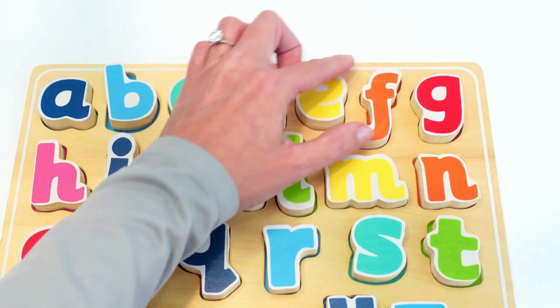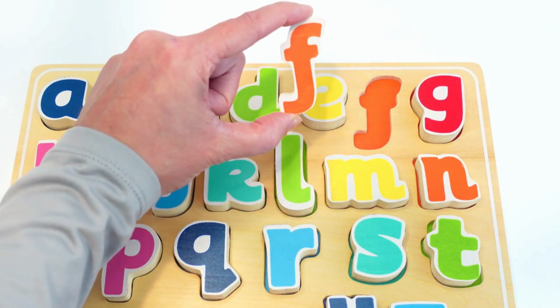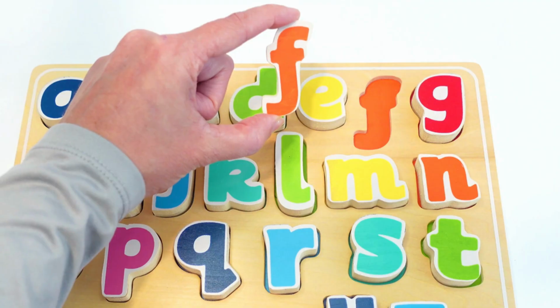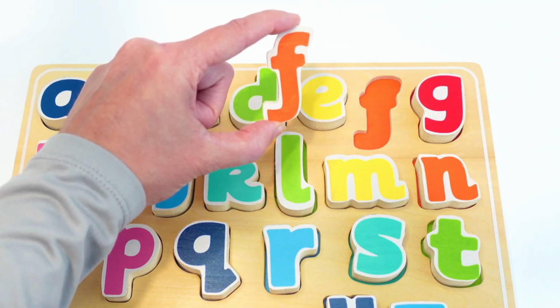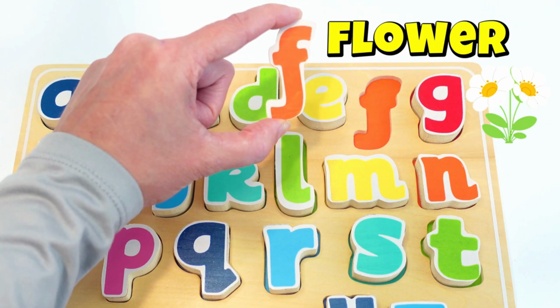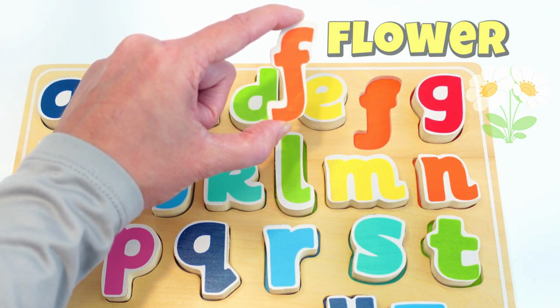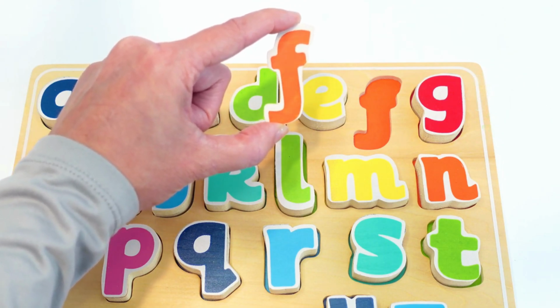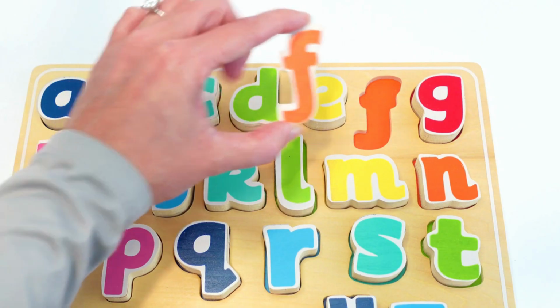The next letter we have is F. F makes the F sound. F is for flower. Can you say flower? F. F.